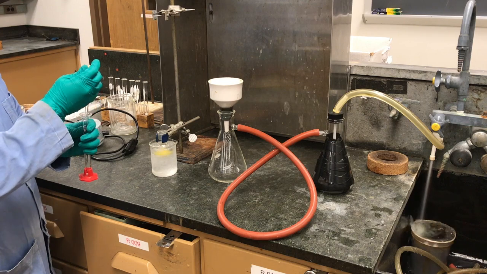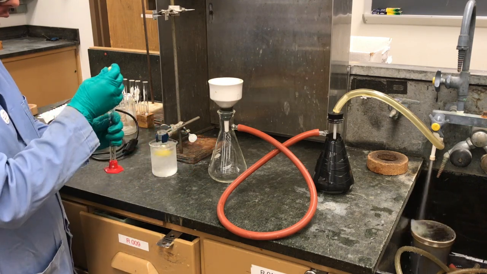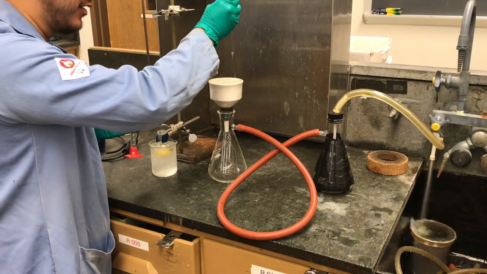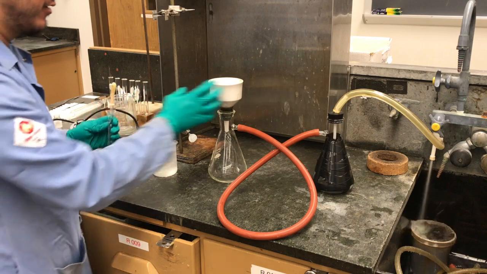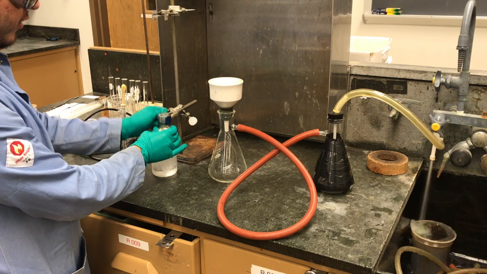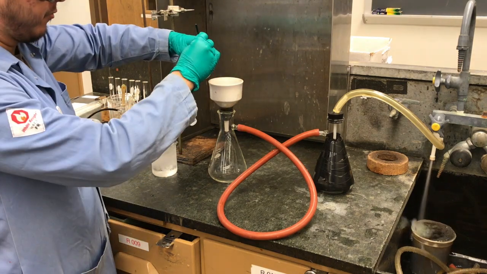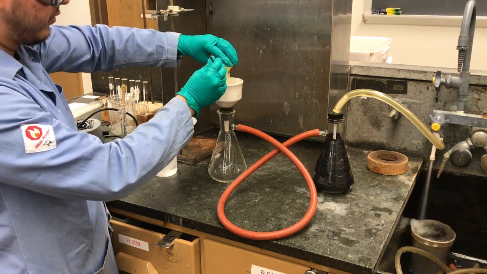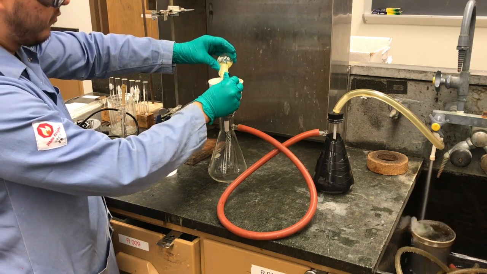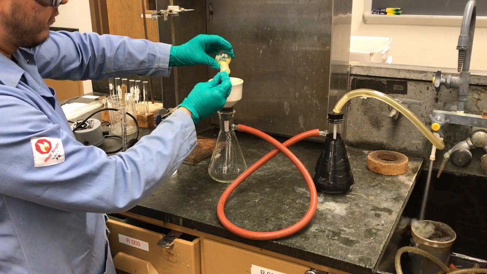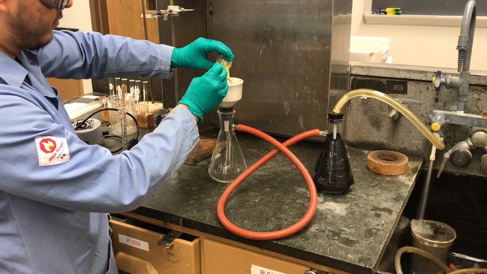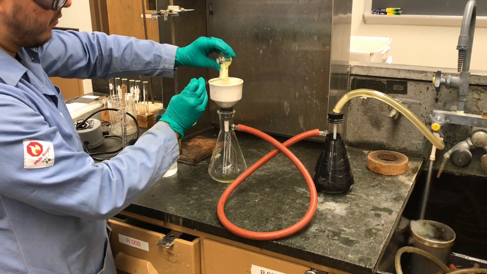Okay, so after 15 minutes, we're ready to do our vacuum filtration. So we're going to wet this filter paper with a little bit of cold ethanol. So we're going to pour our product into the funnel, and it's a pretty thick mixture, so we're going to use our spatula to try to get as much of the solid out as we can. And we're going to use fresh ethanol to keep washing our flask to try to get as much of the product as we can out.